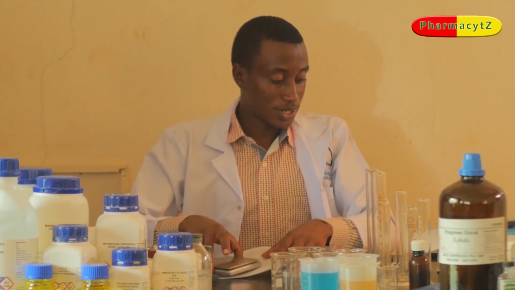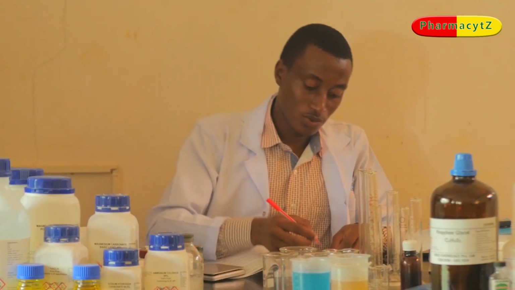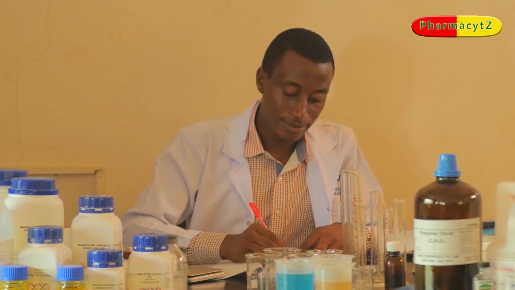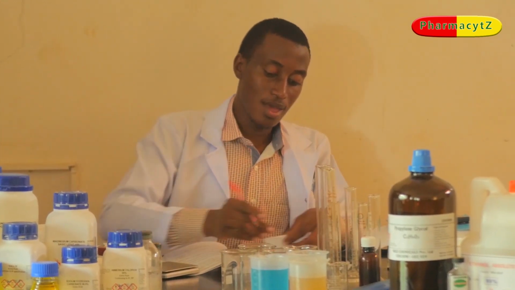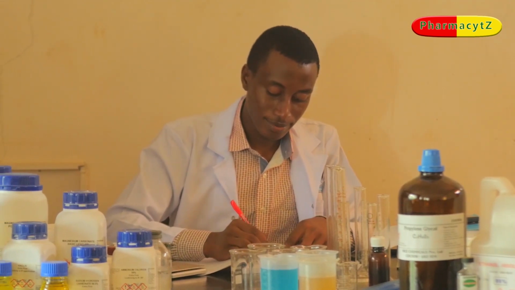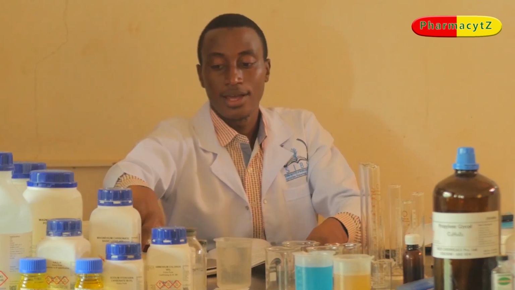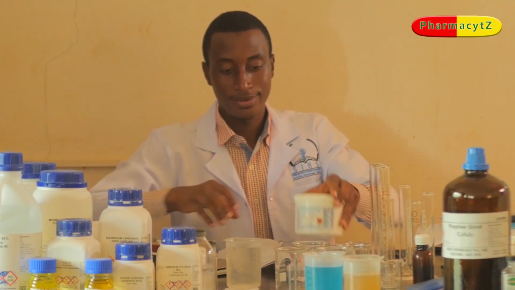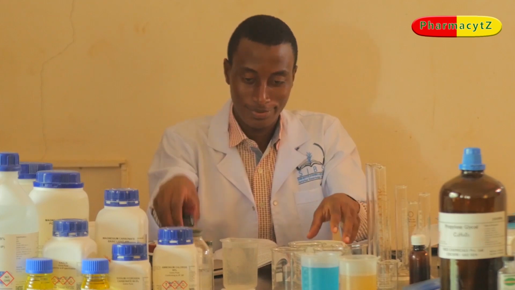For the matter of demonstration here, I will label my ingredients. I have purified water here, and I have iodine, and I have potassium iodide. This is purified water, and I have potassium iodide here with me, as well as iodine crystals.